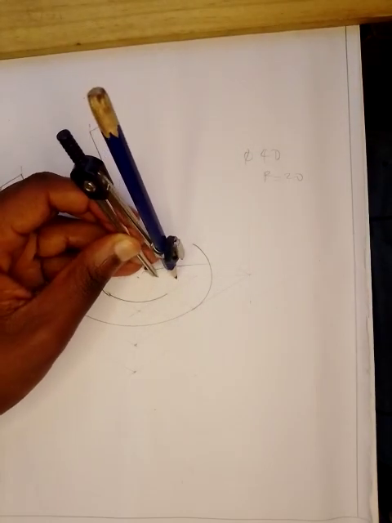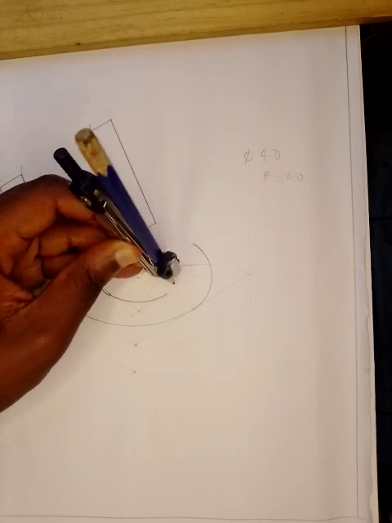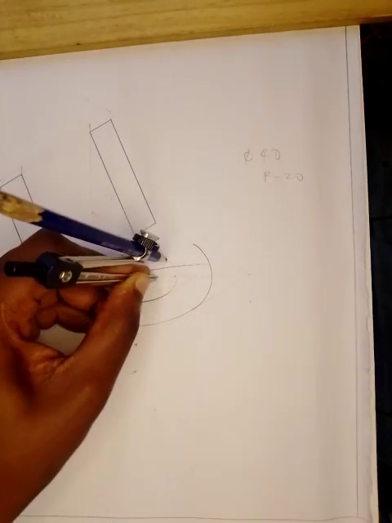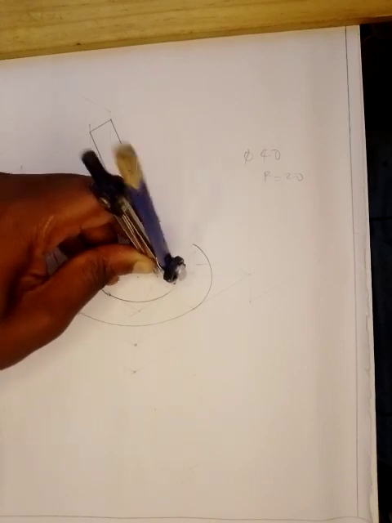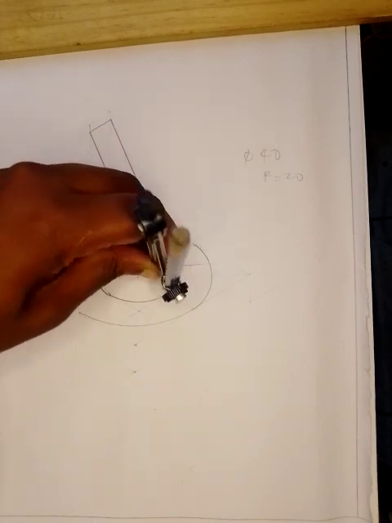Like that. On the other side also I will place my compass there and start the circle, do like that, so I can make it bold because I am done with this.